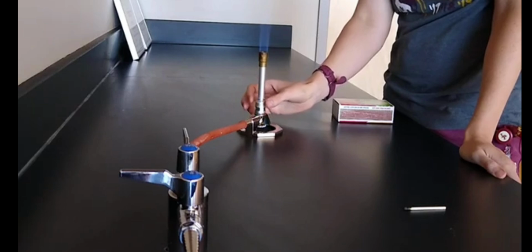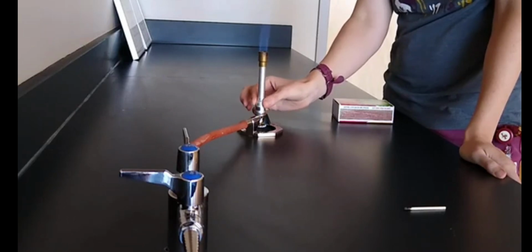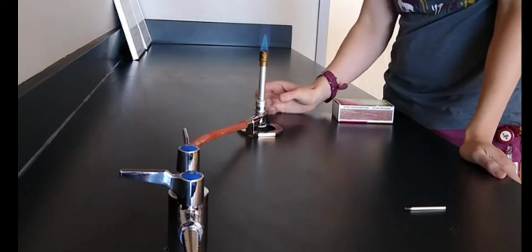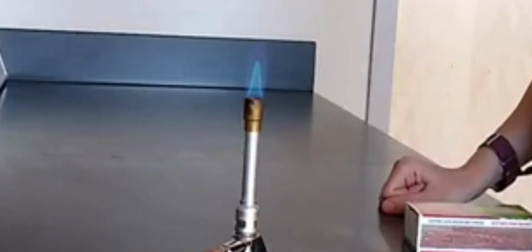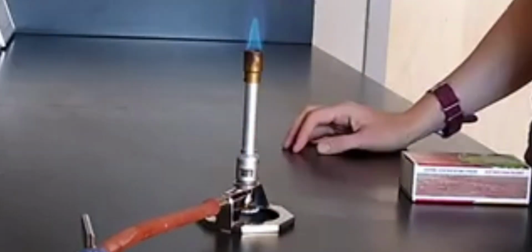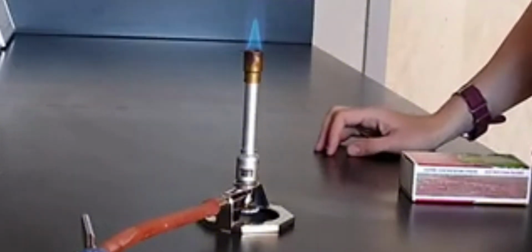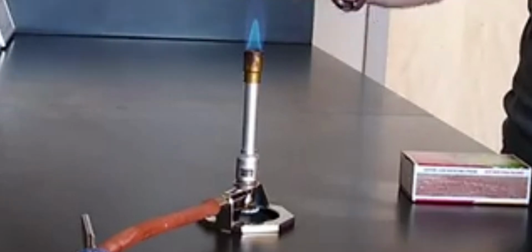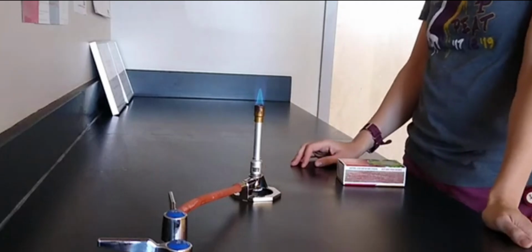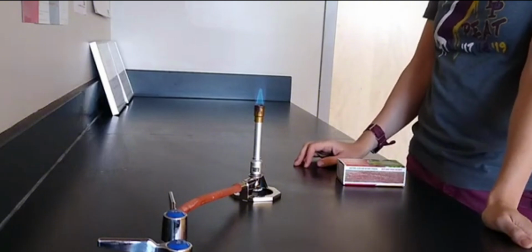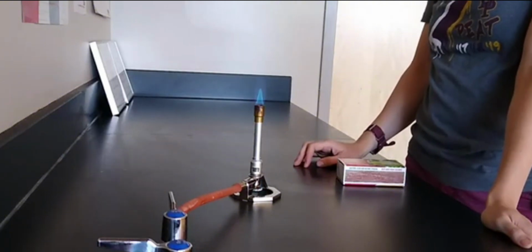So right now it's already blue, but I'm going to keep opening my air vents until I get a nice focused inner blue cone inside the flame of the Bunsen burner. And right at the tip of that very stable inner blue cone is the highest temperature part of the flame, and that's 1700 degrees Celsius approximately. Then we have that softer outer blue cone that has curvy sides. It's kind of hard to see if you don't have a dark background, but that is what our properly adjusted flame looks like. A double blue cone is how we refer to that.